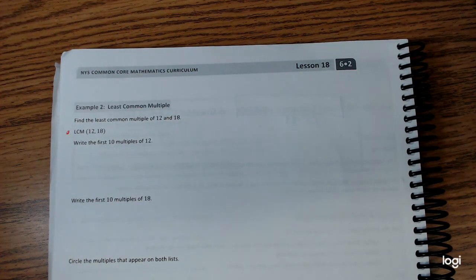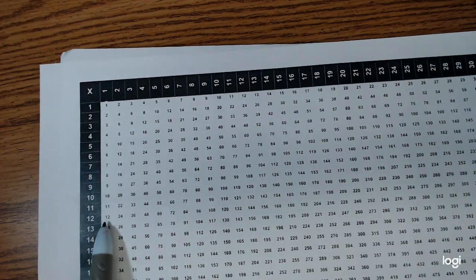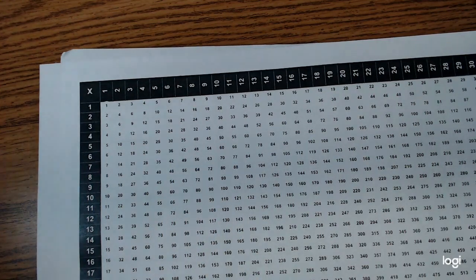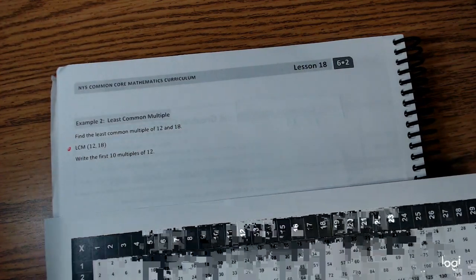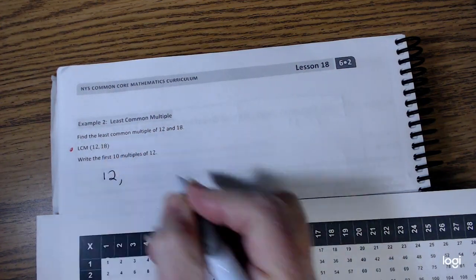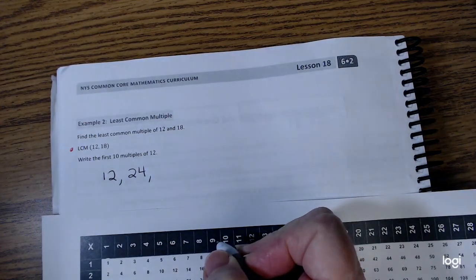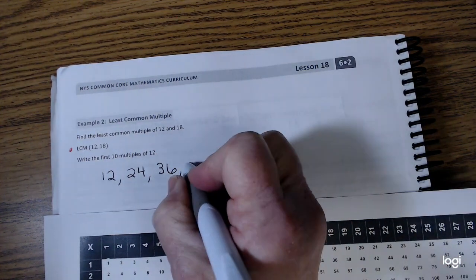So what we're going to look at is the multiplication chart. We're going to come down here and find the 12s, and we're going to list the first 10. So we're basically counting by 12s. We know that 12 times 1 is 12. 12 times 2 is 24. 12 times 3, 12 times 4.